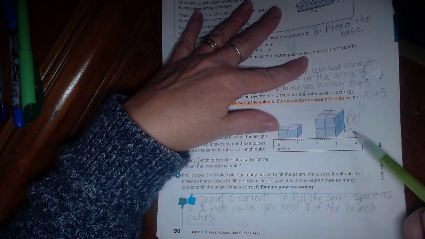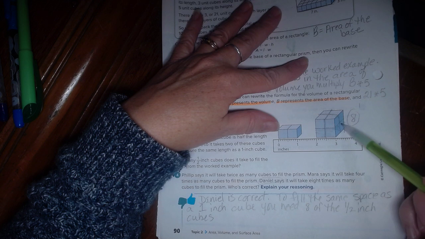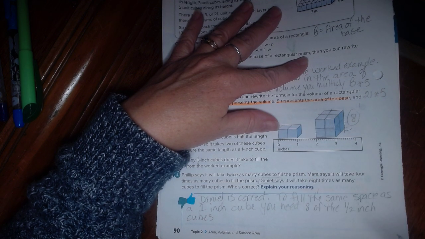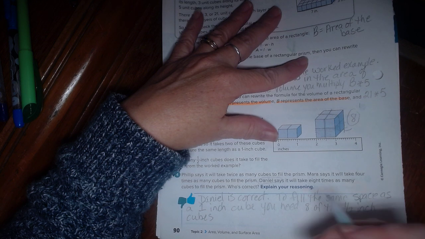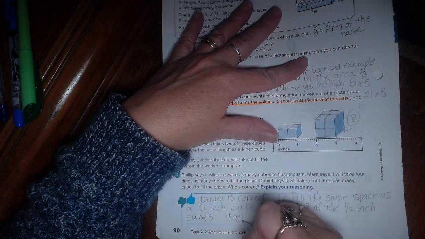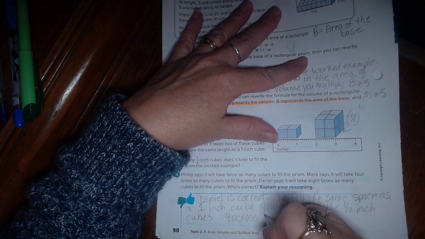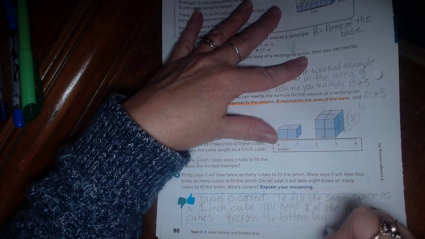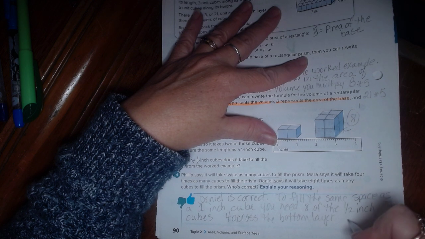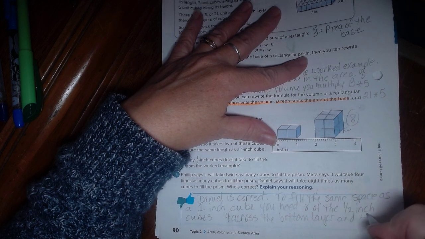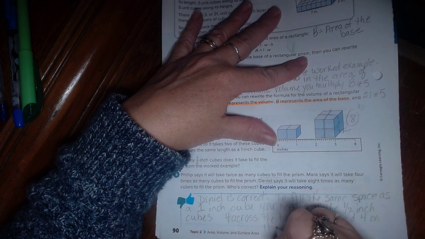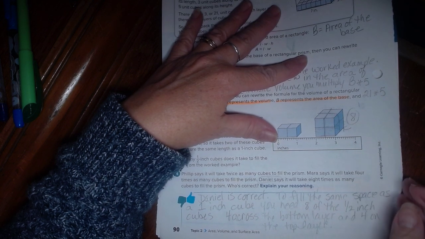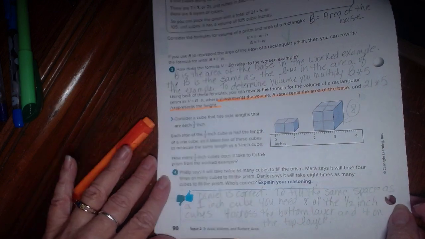So I would still have this whole back layer here available and the whole top. This would just fill part of it in the front. Okay, so there's 4 across the bottom layer and 4 on the top layer. Okay, pause if you need to so that you can write that.